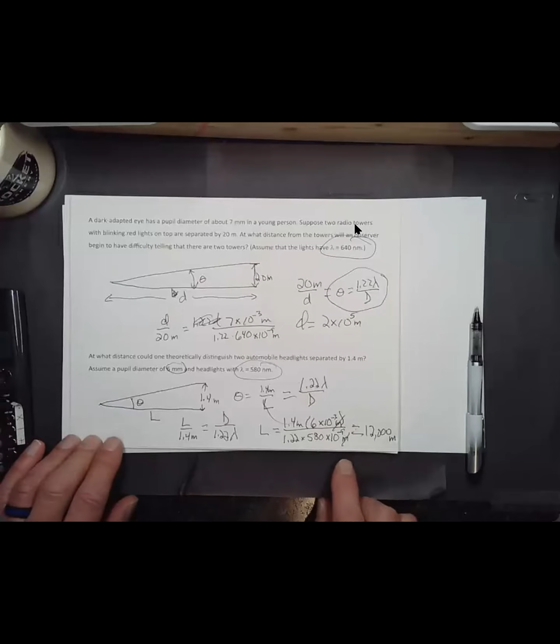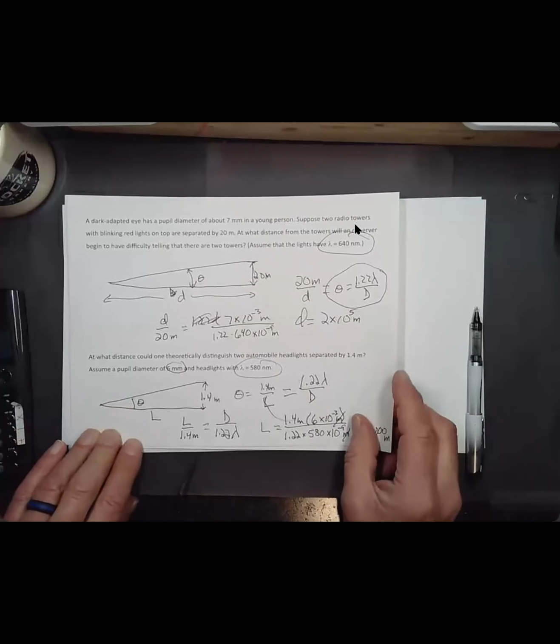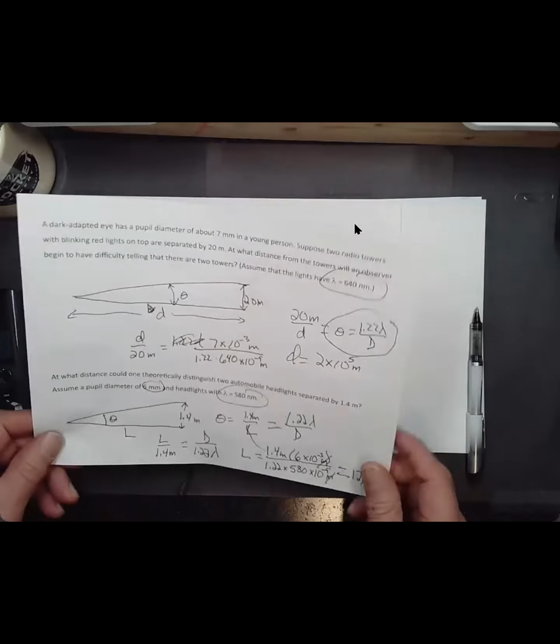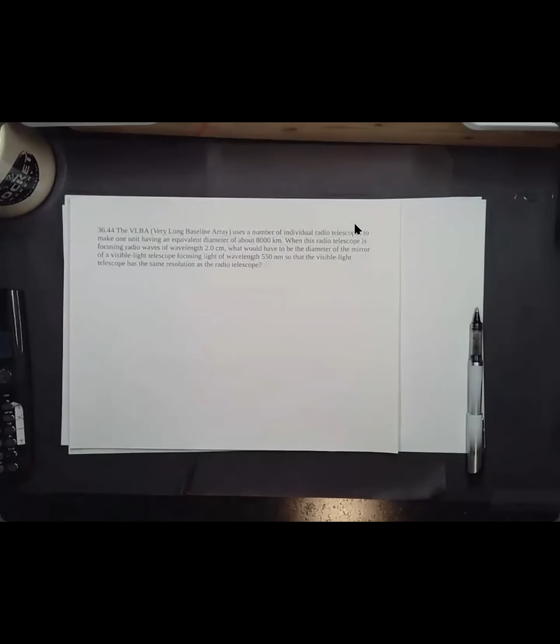And so you'd be able to see those things from that far away. And I didn't think about it last night while I was driving home, but I probably would have had some situations where the two headlights would have merged into one effectively. So figure 12,000 meters or 12 kilometers, approximately 8 miles.